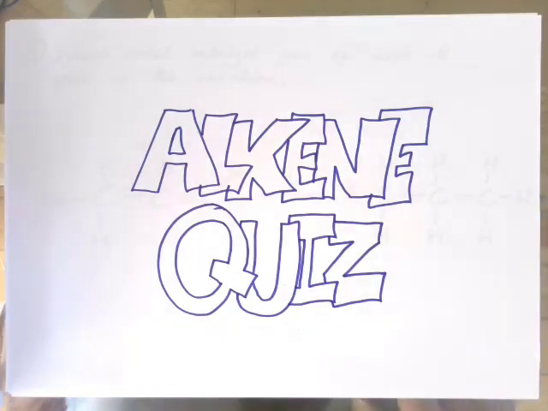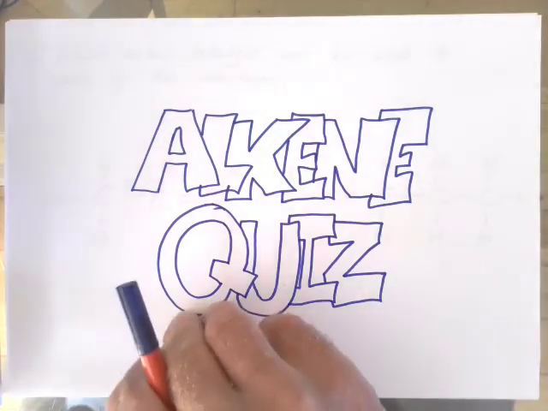Okay, guys, I thought we'd have a little alkene quiz today. I'm going to give you 10 questions now where you're going to have a go at answering the questions. I'm going to pause it in between each question so you've got some thinking time in order for you to answer the question. Right, so alkenes quiz, off we go.